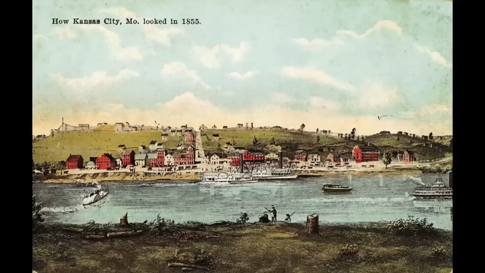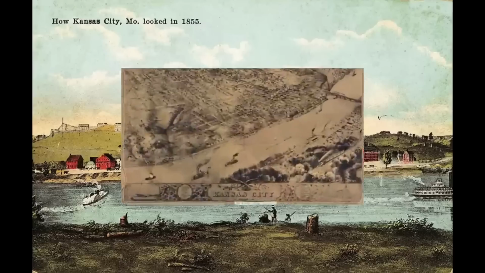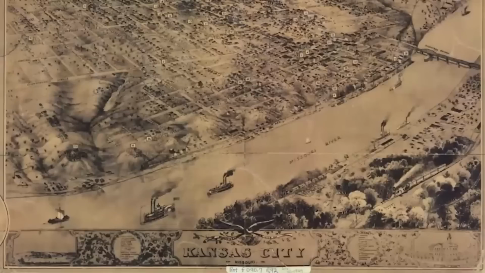We have the usual story that the Native Americans roamed the lands, and then it was controlled by the French, and then briefly the Spanish, and then back to the French. Then it was acquired by the United States in the Louisiana Purchase, and Lewis and Clark came by during their little expedition to the Pacific, and they said, this looks like a good place to build a fort.